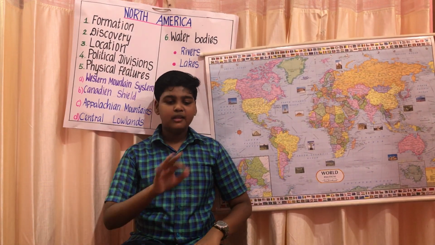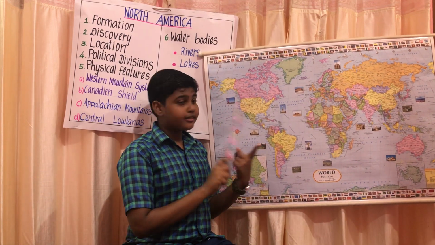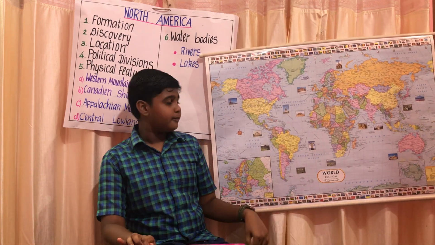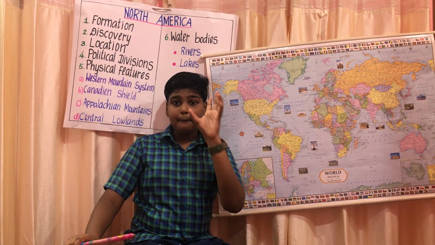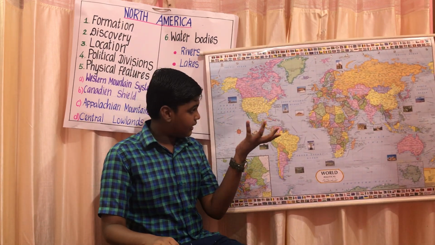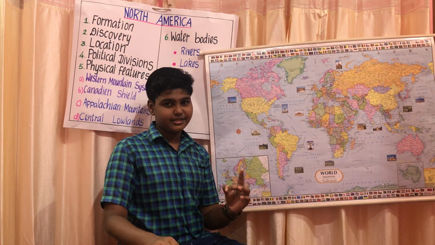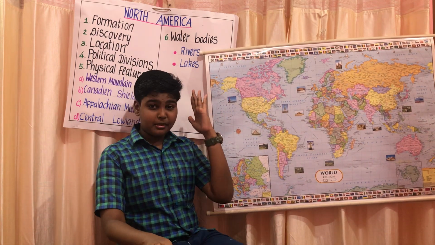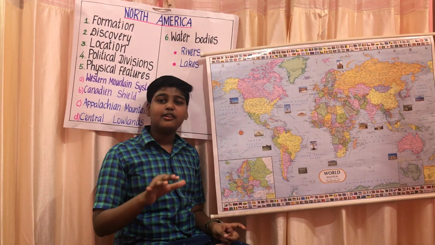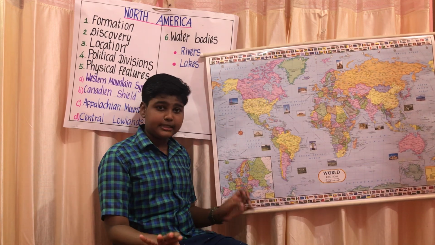That's all it means. Cordillera is also used to describe the Alaska Range, the Coast Range, and the Rockies, right? Okay, now we learned about the meaning. The Western Mountain System extends about 6,500 kilometers. That much long it is, and it also has many volcanoes and hot springs in the system.